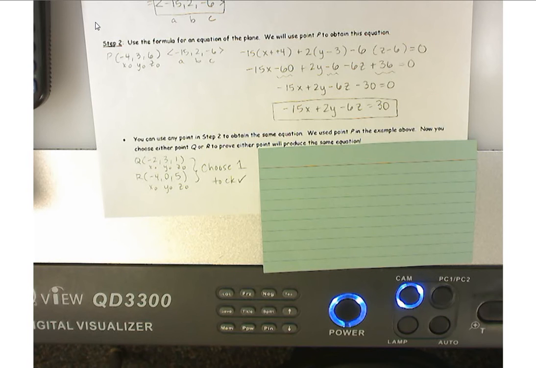That's what you're supposed to do. It's either Q or R. It's the same equation.